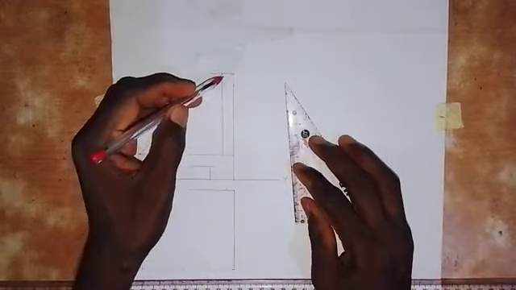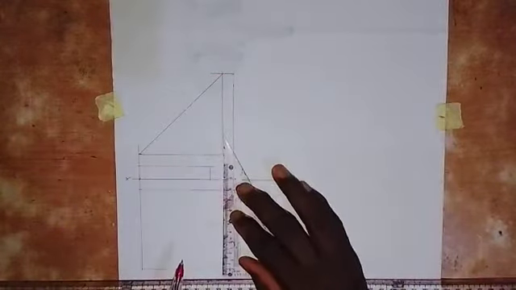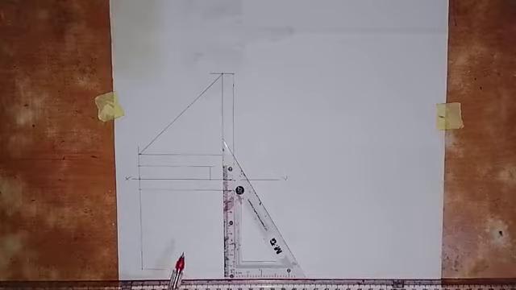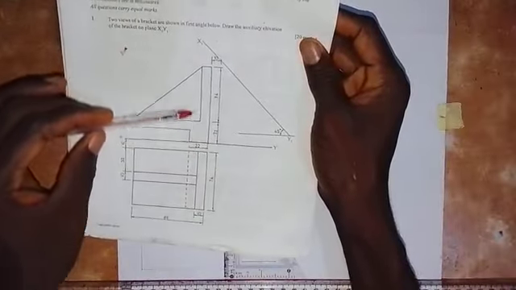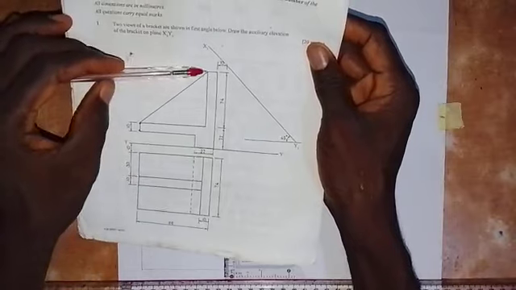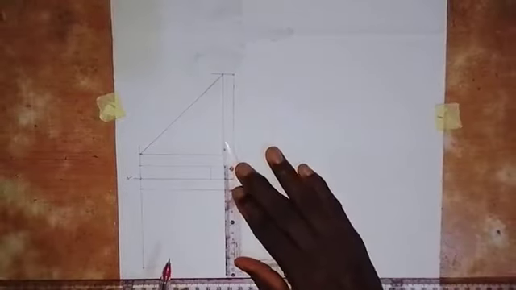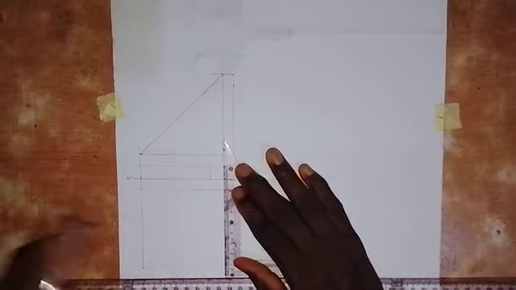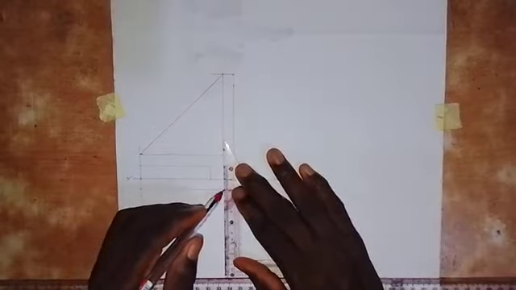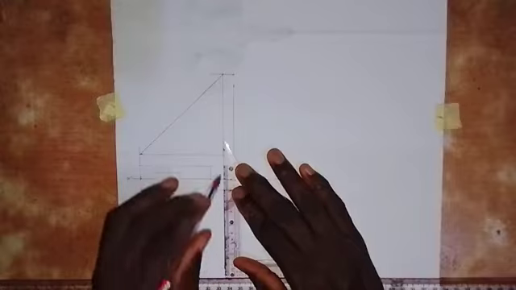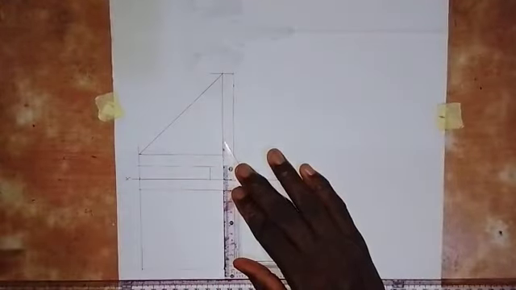Okay, this line at this point, we are going to bring it down as we see it here in the plan. This line that we have here goes in line with a line at this point, so we need to bring it down. We take it down like this. So this particular line, we have it down here.